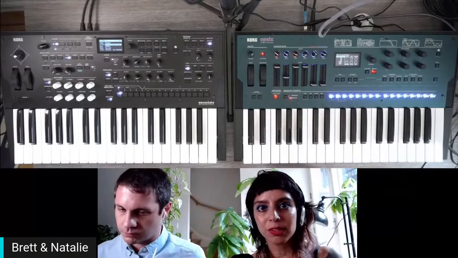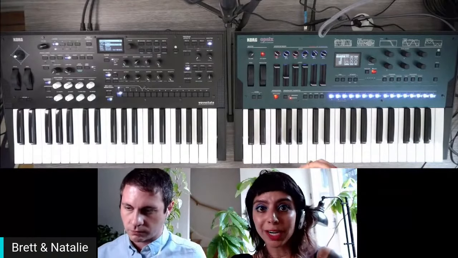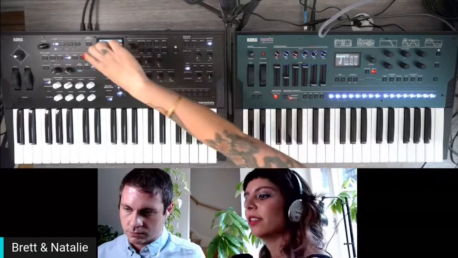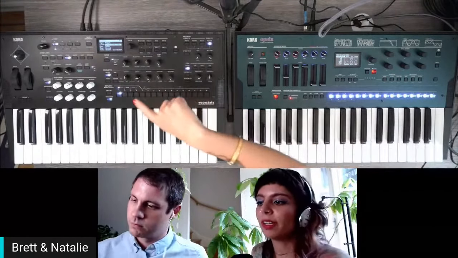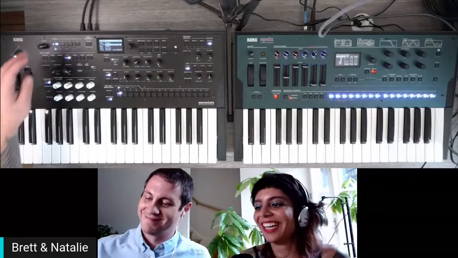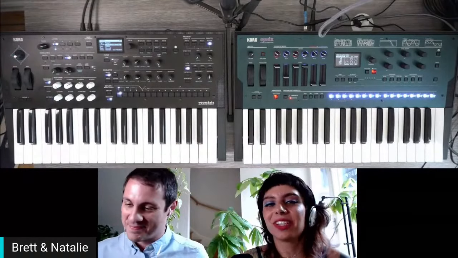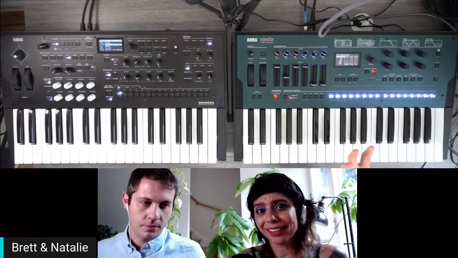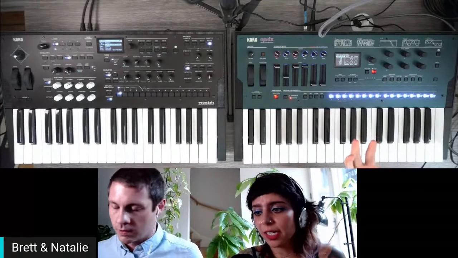So that sample then gets grouped together into a program, and then you can have multiple programs within a layer, which, can you be my Vanna White and point to that? Yeah, those are the layers. And you can have 4 layers on the Wavestate. So what you end up getting is layers and layers of audio samples together.